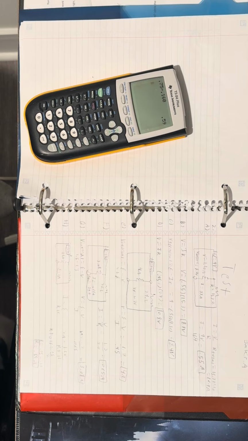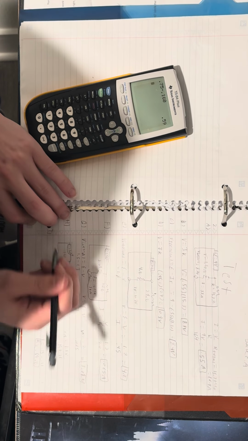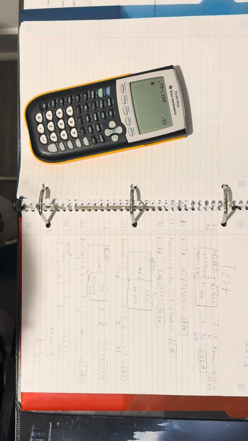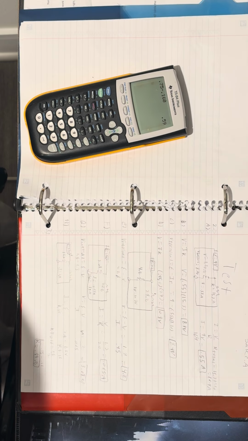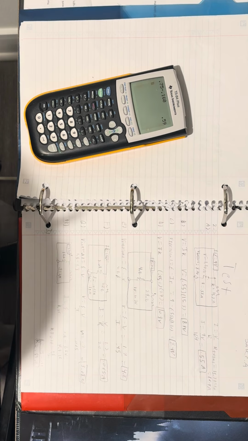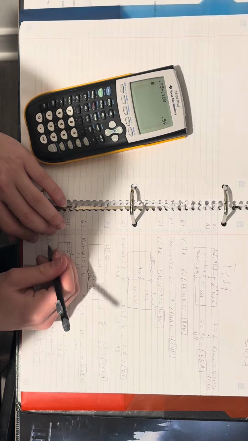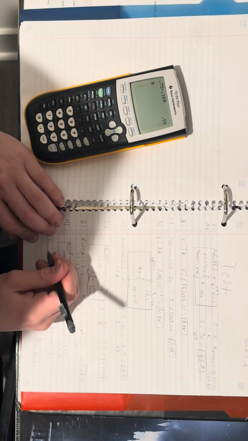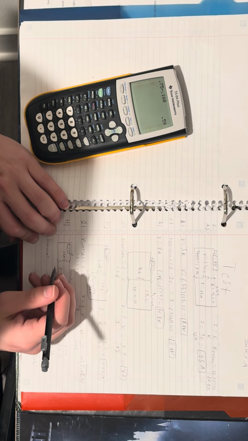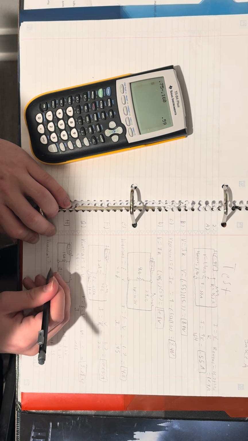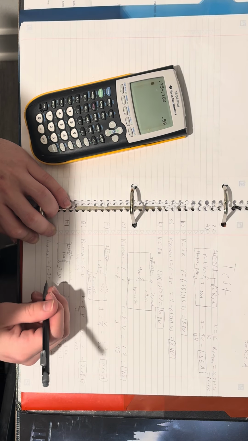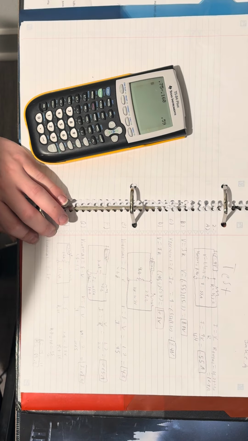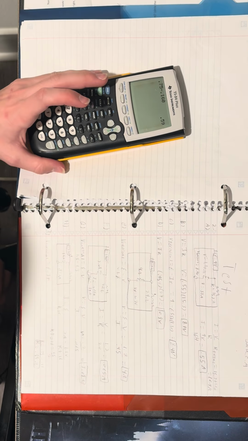So now we just have I, and for I, we need to find the potential difference across the battery terminals when it is connected. And for this, we use the V terminal formula, which equals electromotive force minus current times the internal resistance.